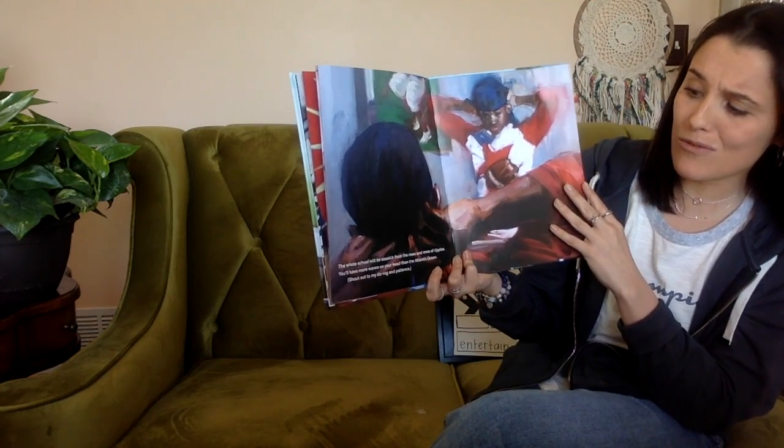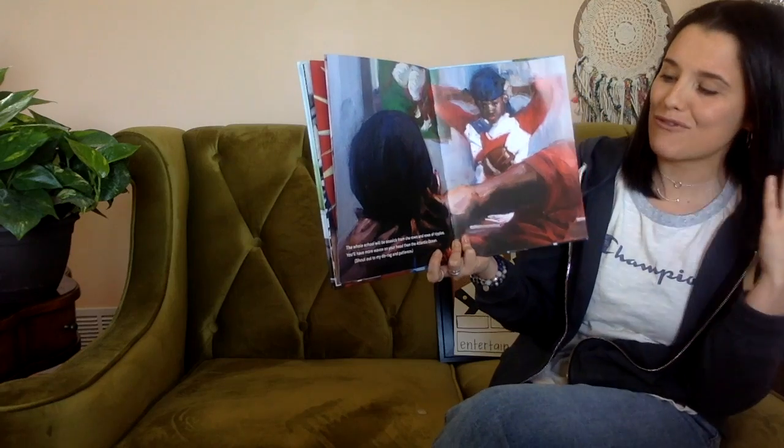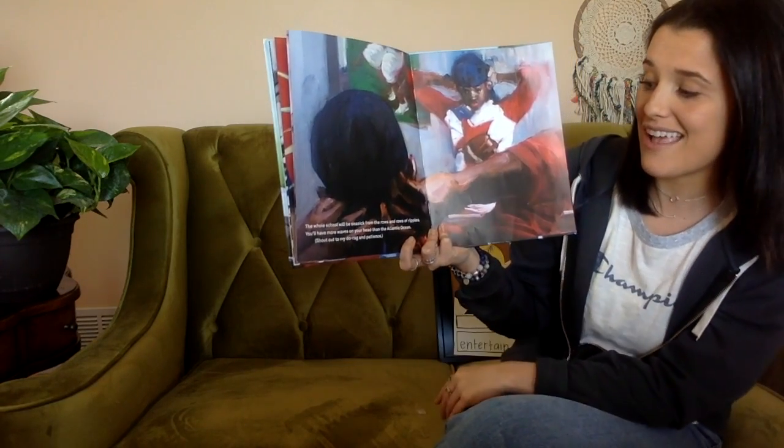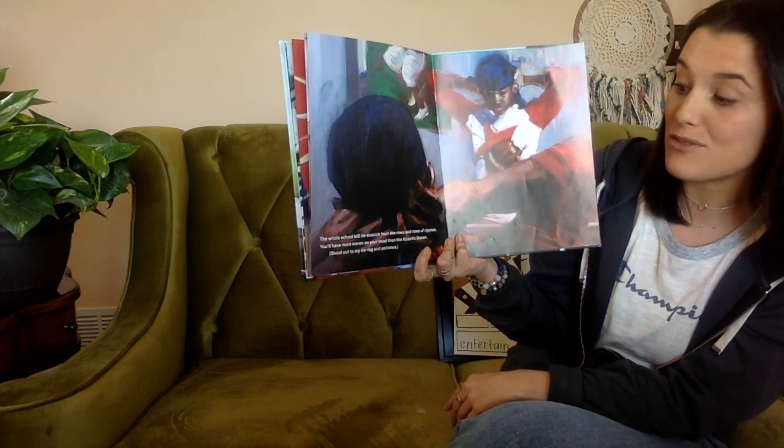He'll lean you back in that chair, dab that cool shaving cream on your forehead, and then craft a flawless line with that razor. Slow, steady, surgical. It frames your swagger. That cute girl in the class across the way won't be able to keep her pretty eyes off you. Her friends will giggle and whisper, "Girl, he is so fine." Yeah, that's what they'll say. The whole school will be seasick from the rows and rows of ripples. You'll have more waves on your head than the Atlantic Ocean. Shout out to my do-rag and patience.